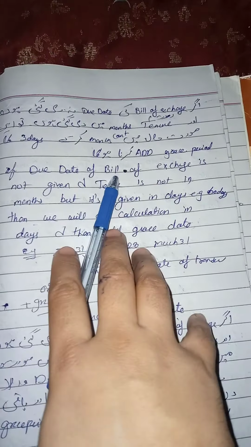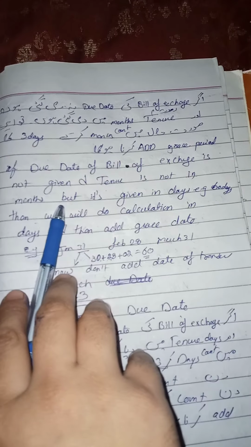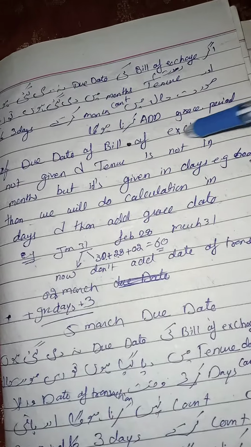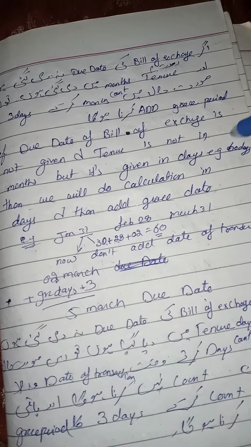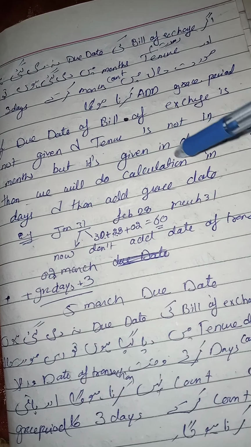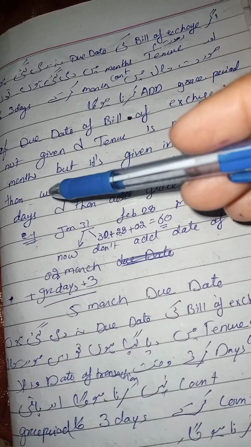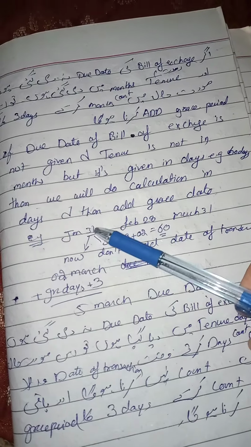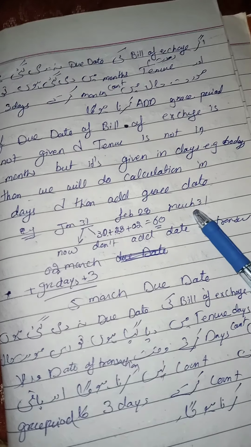If the due date of the bill of exchange is not given and the tenure is not in months but given in days, this is the problem which we are facing in this question. If tenure is given in days instead of months, say 60 days is mentioned, then we have to make the calculation in days and then add 3 grace days. Suppose 60 days are mentioned, then the first month is 31 days, February is 28 days, and March is 31 days.